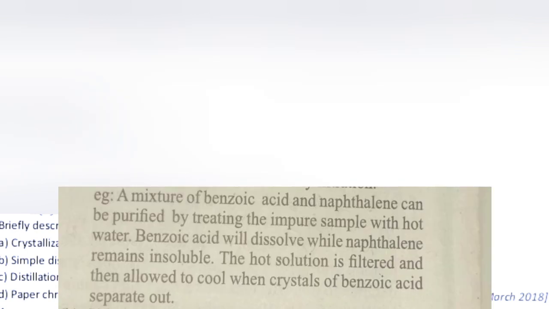Example: a mixture of benzoic acid and naphthalene can be purified by treating the impure sample with hot water. Benzoic acid will dissolve while naphthalene remains insoluble. The hot solution is filtered and then allowed to cool, when crystals of benzoic acid separate out.